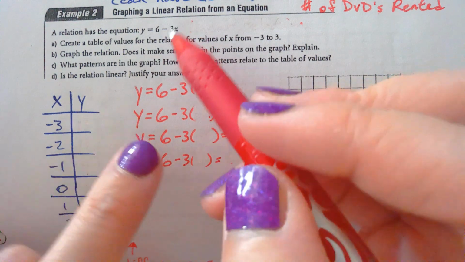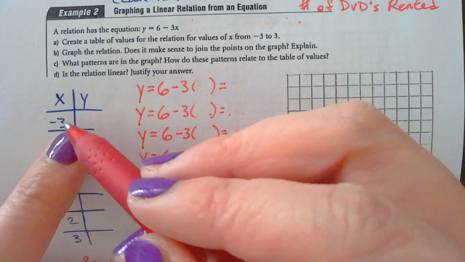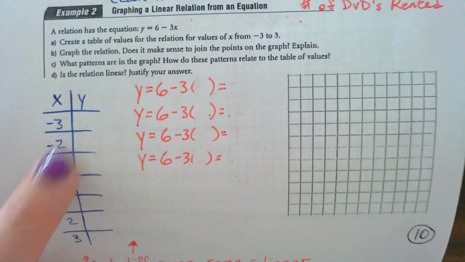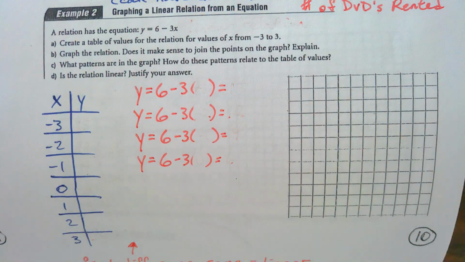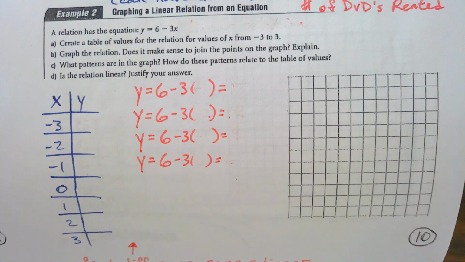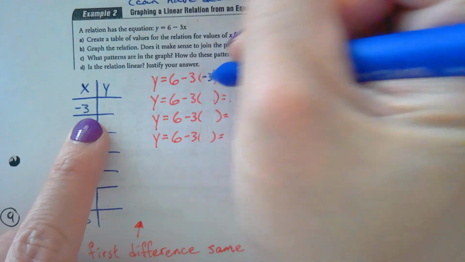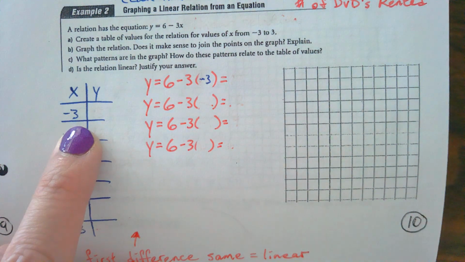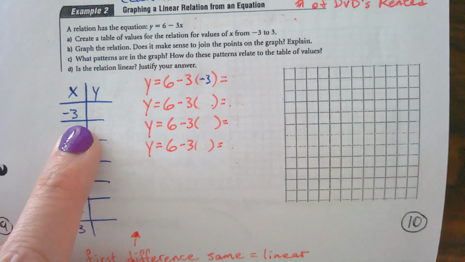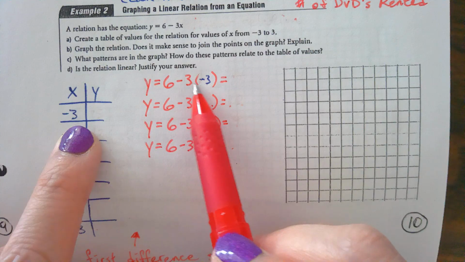So we're given the equation. Now what we're doing is replacing the x with the value. Who's good at mental math? Zachary, you're good at mental math. What is 6 minus 3 times -3?